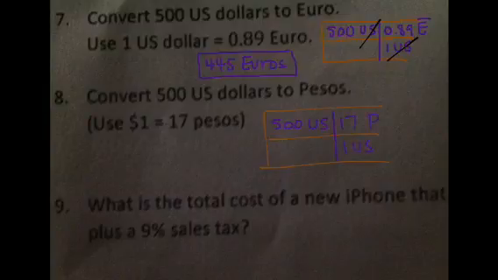I'll put P for pesos. And so we see that US dollar cancels, and we are left with 500 times 17 to get the number of pesos. So when you do that, you get 8,500 pesos.